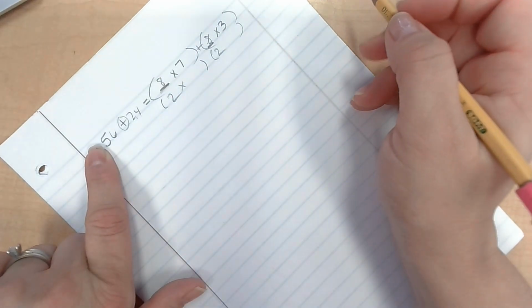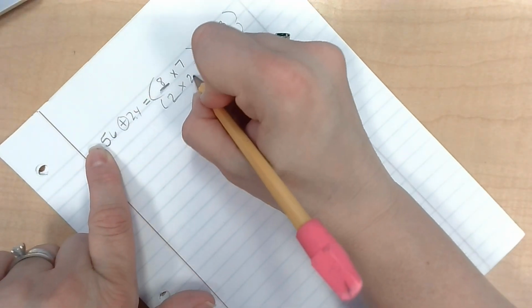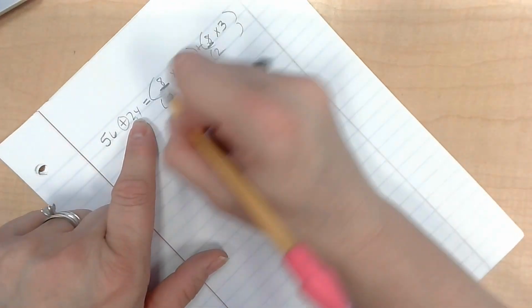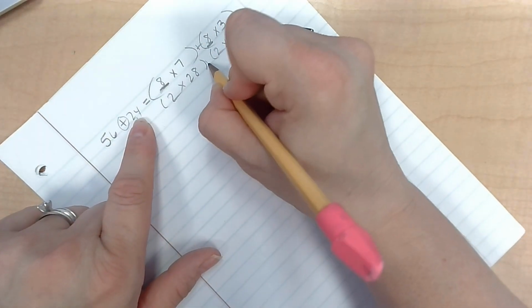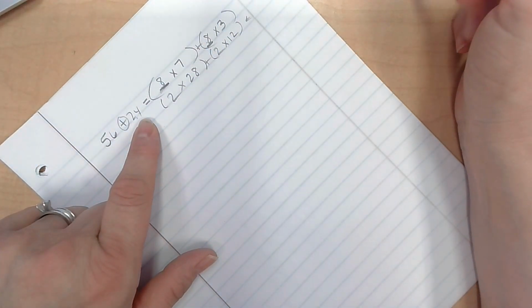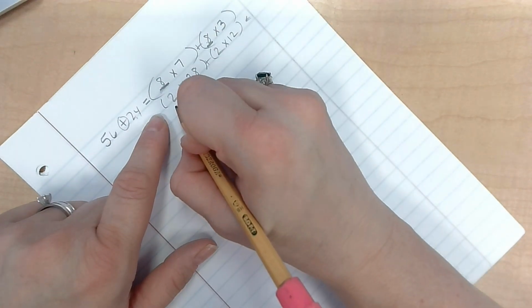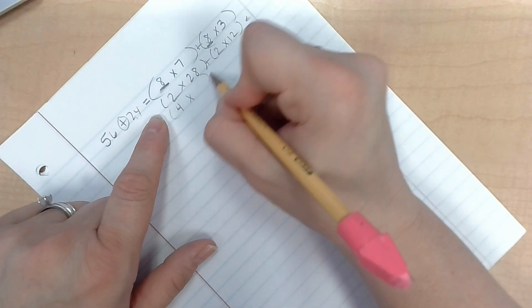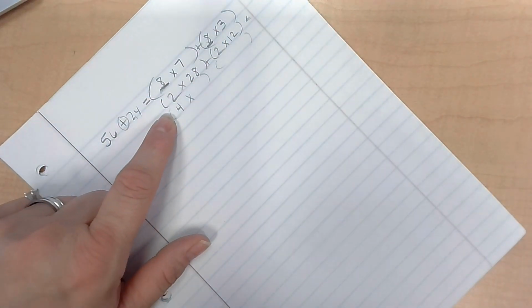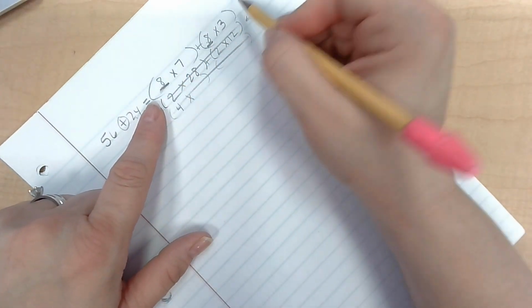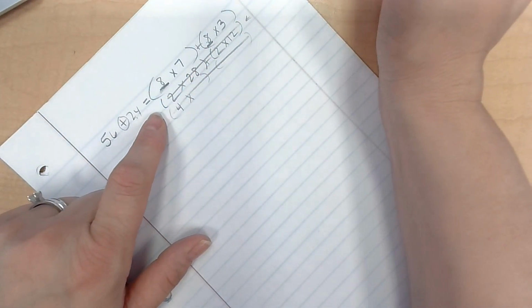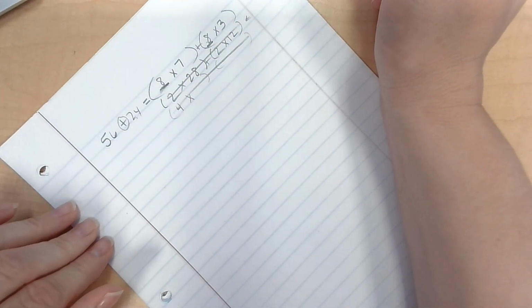Half of 6 is 3. So this is 28. Half of 24. Now this one is also correct. And I can also do 4s, okay? But if I can do 2s and 4s, I want to get to the biggest number. That's the one I want to get to, the biggest number that I can multiply them both by.